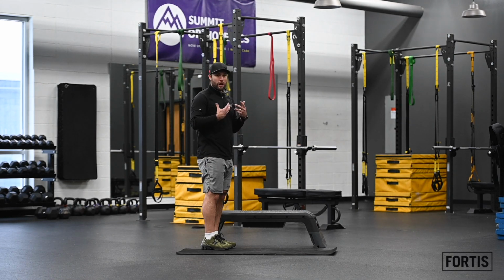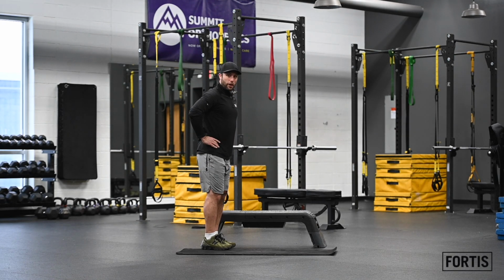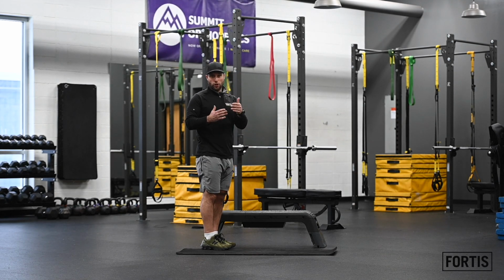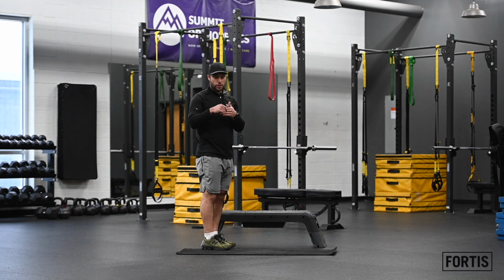So if you have a pretty significant anterior pelvic tilt like so, okay, you are really at an elevated risk of injury. And so we're going to go through a few things that you can do to reduce that risk.